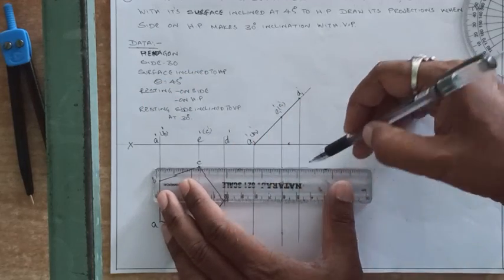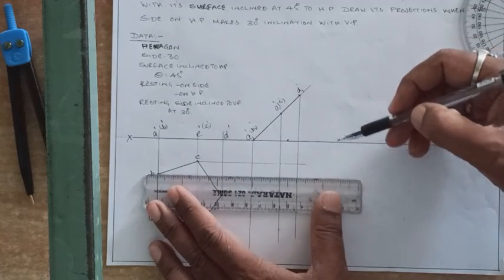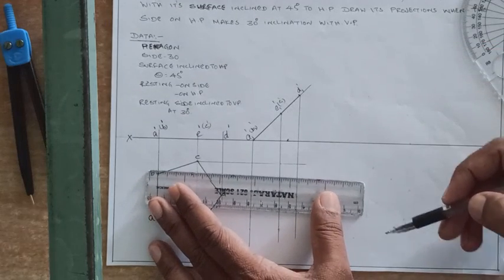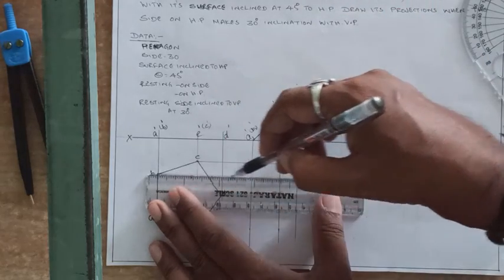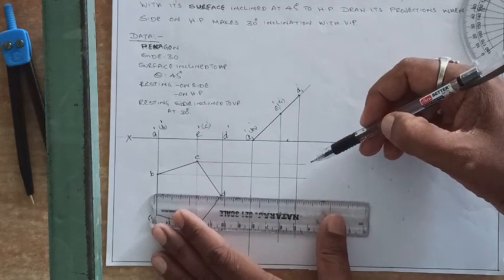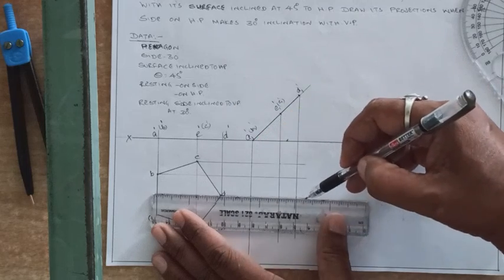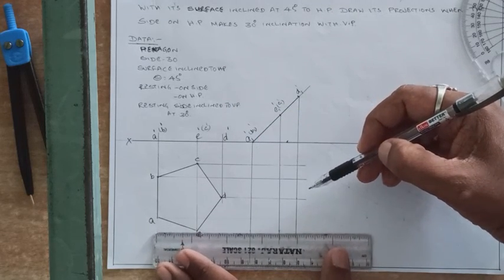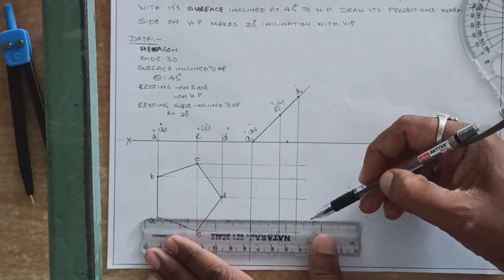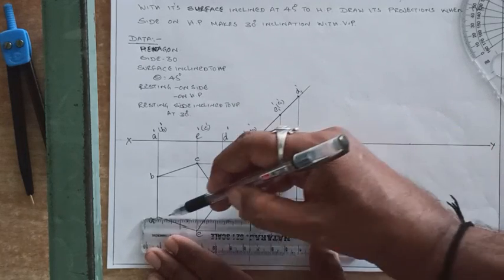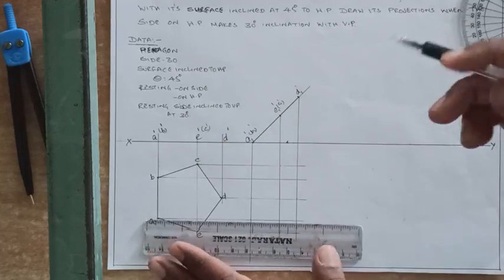So horizontal projectors, thin lines, all thin projectors, like this.